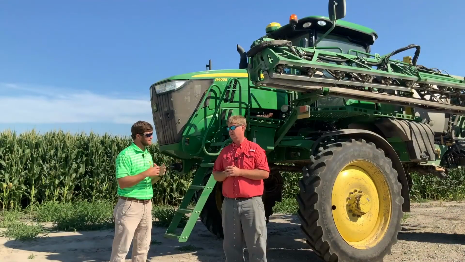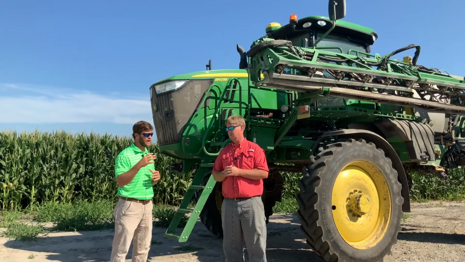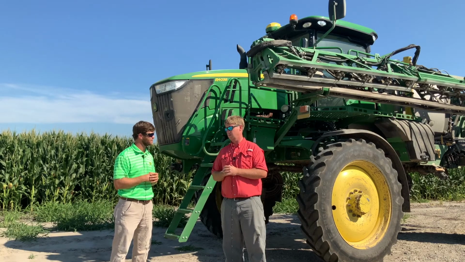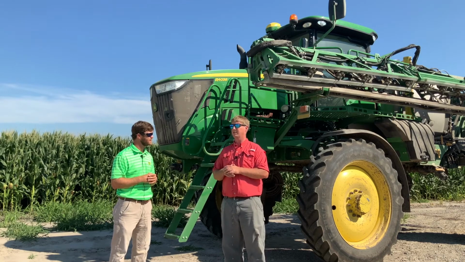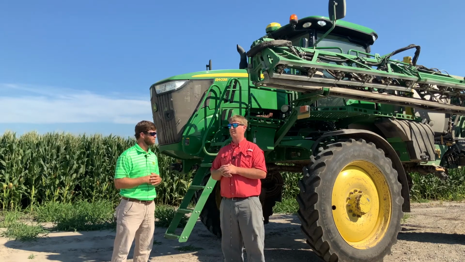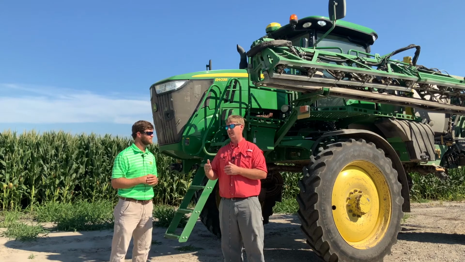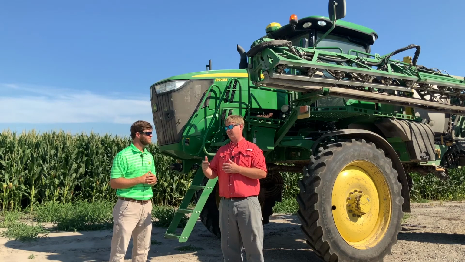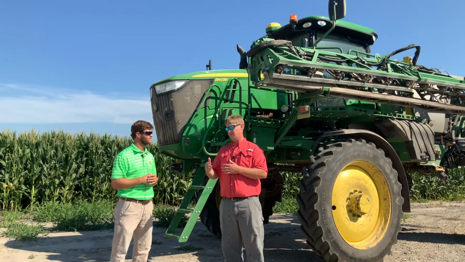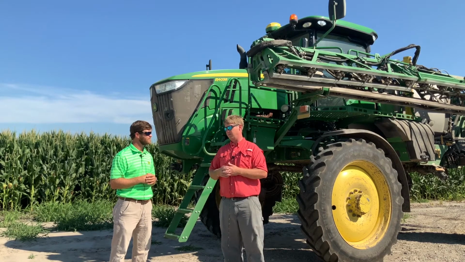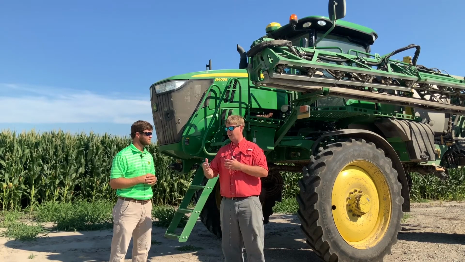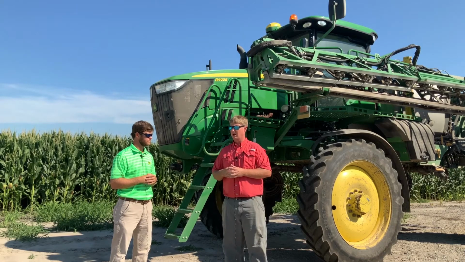Give us a little insight relative to how accurate you have seen the technology since you've gone to the ExactApply. The technology seems to be very accurate. One of the biggest benefits to me is the machine will maintain the droplet size and volume that the customer has selected at any speed range, as long as there's a correct tip turn in that A or B selection, as they call it.